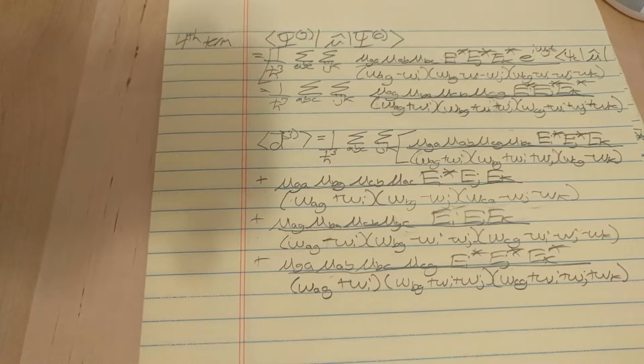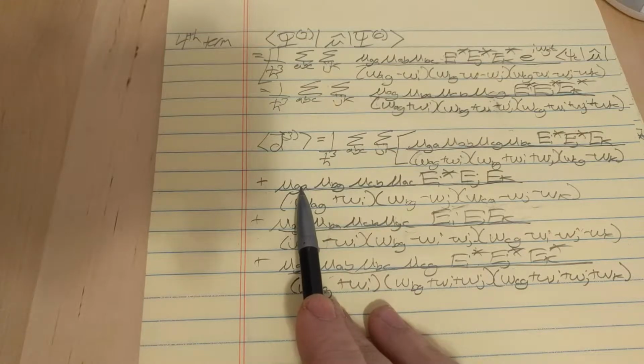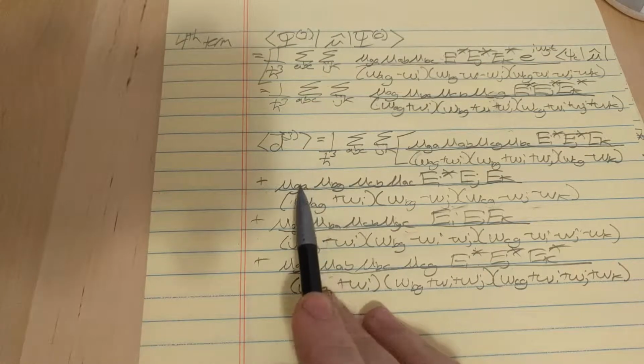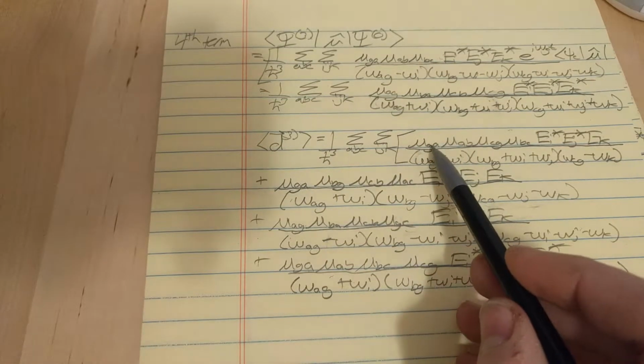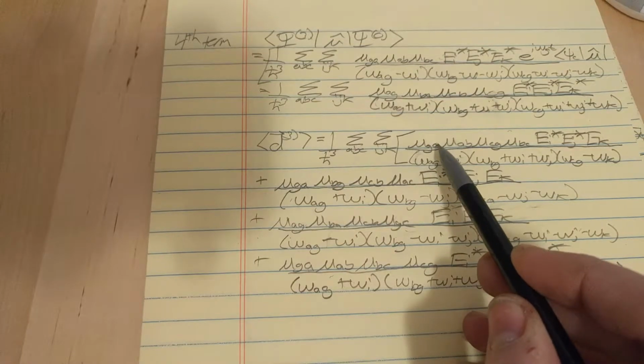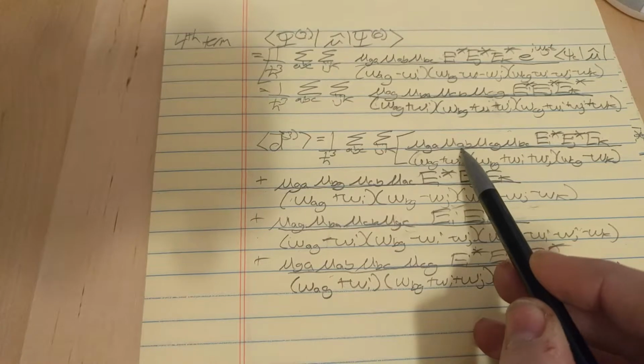Okay, and now all I'm going to do is just reorder the mu's. I'm going to order them so that the second index on the subscript matches the first index on the next term.